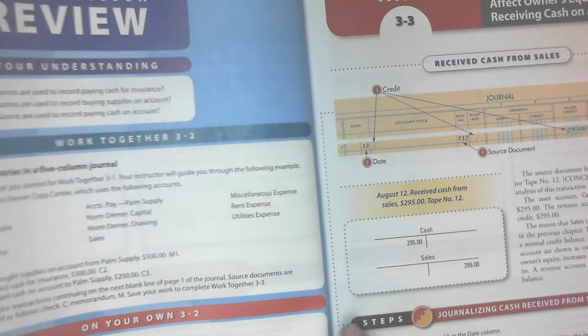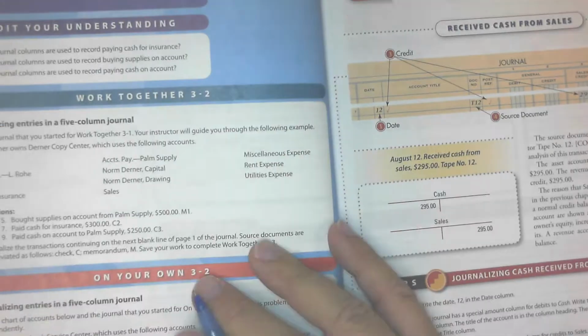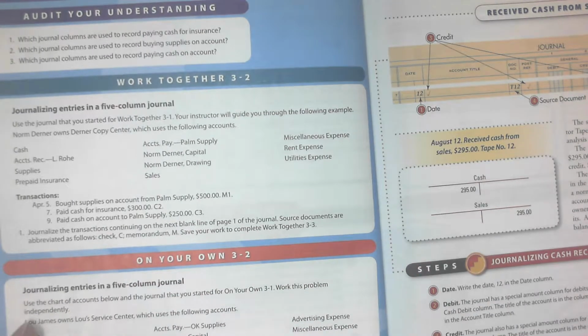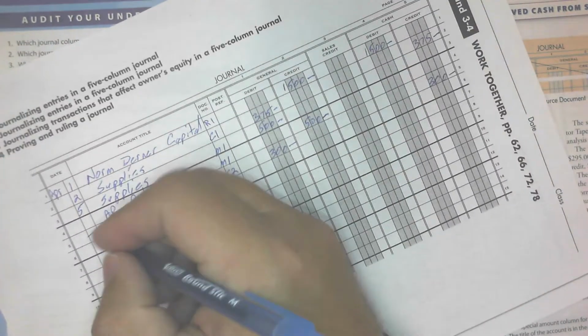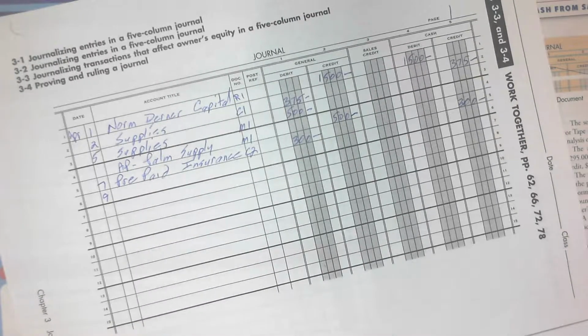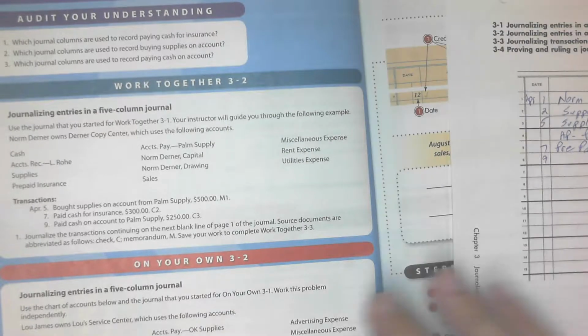And then that gets us to our third one for this section. Paid cash on account to Palm Supply. So that happened on the 9th. We're going to have 2 entries for that one.